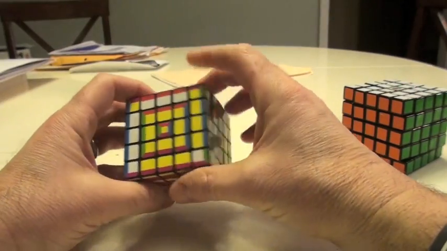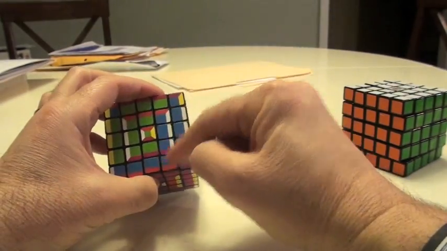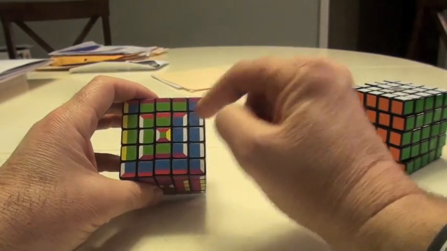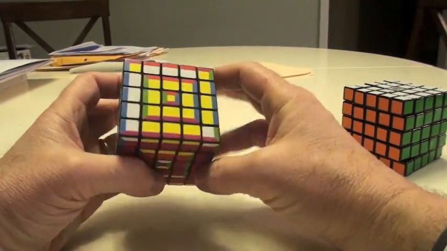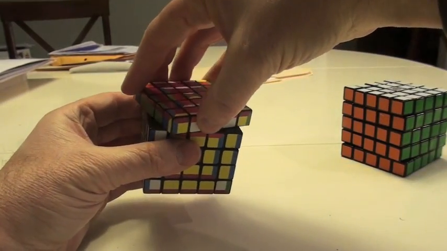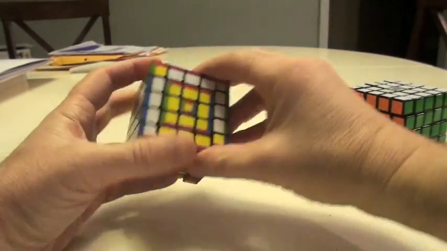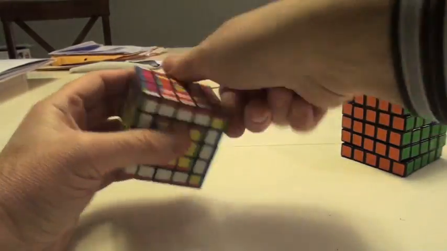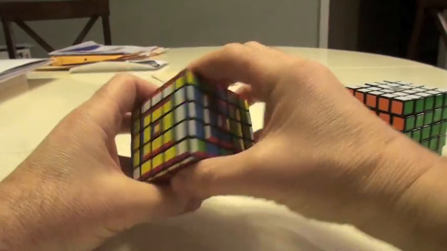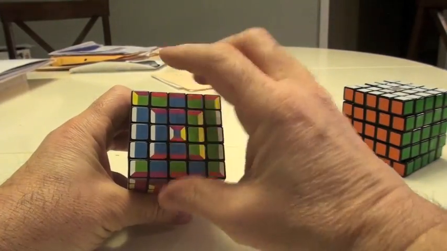So this is going to come over to here, make sure that the two blue 1x3 bars are matched up, and swap these two. The other way to look at it is just put this one with a white stripe where it's supposed to be right over here. So that's 2U, 2R, 2F, 2U, 2F, 2R, 2U, 2F. You'll find this is now properly placed.